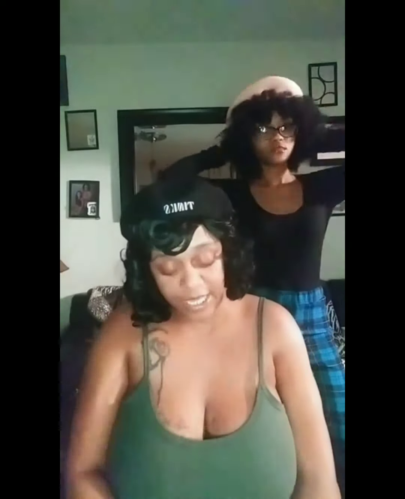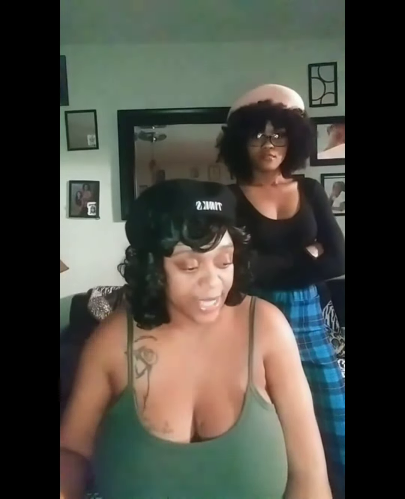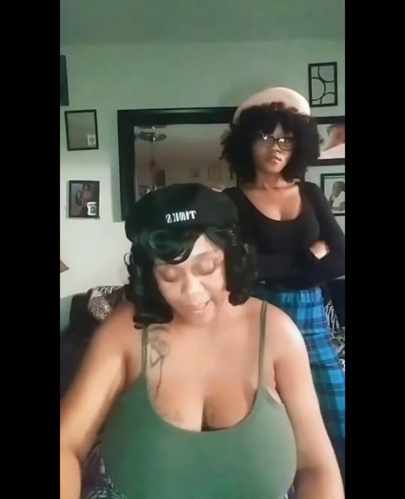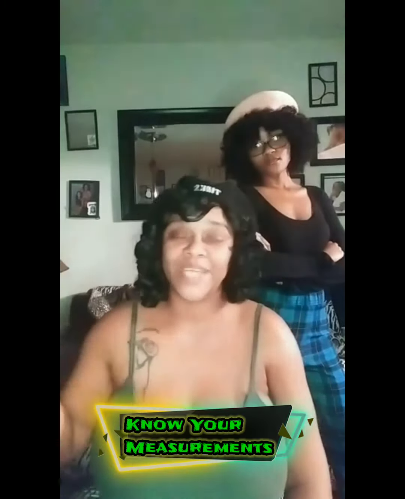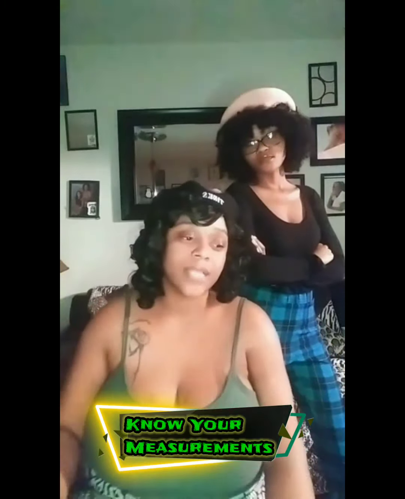And usually they have modeling demographics on there. Usually that's your height, possibly your weight, your sizes, your shoe size. And usually they ask for something like measurements, right? And so this brings me to our next point, or helpful tool or tip to remember, which is knowing your measurements.